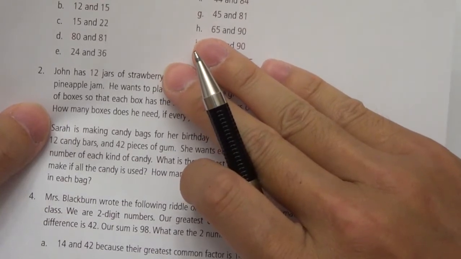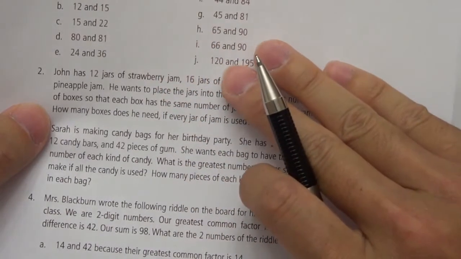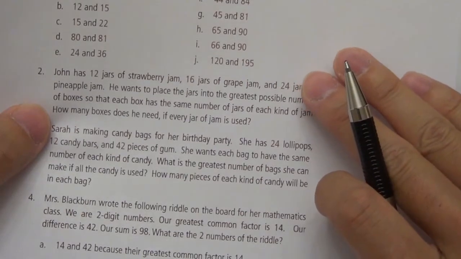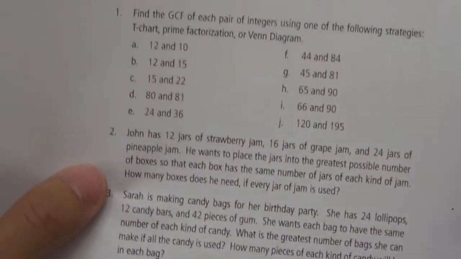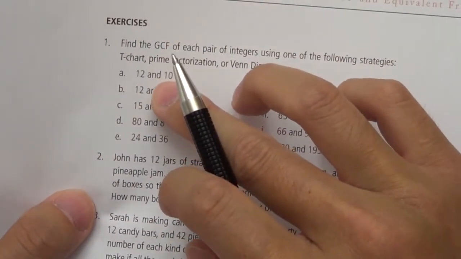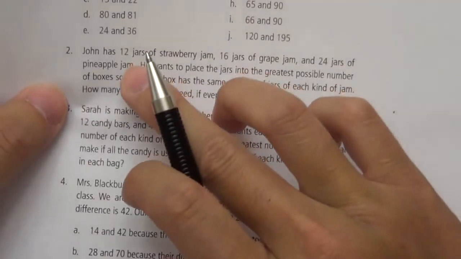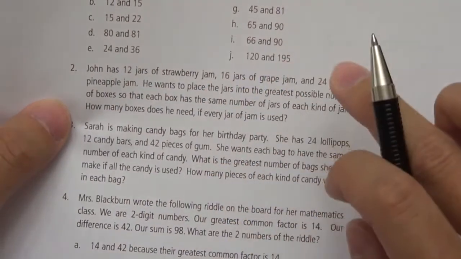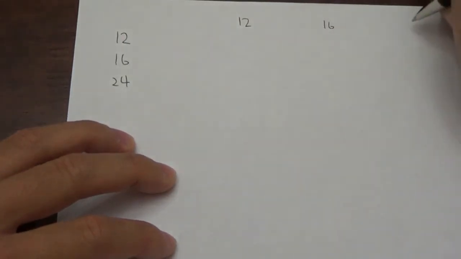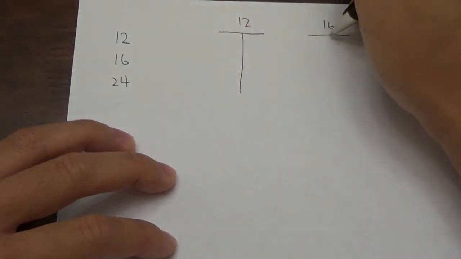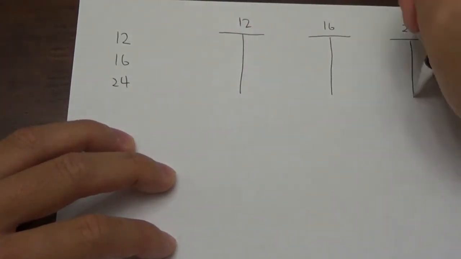Okay, now the question is not that simple, because we are talking about 16 and also 24. But that is no different than the question up here, where we're trying to find the greatest common factor. So we're basically just trying to find the greatest common factor of 12, 16, and 24. Okay, so we're going to go ahead over here. These numbers are pretty manageable, so I'm just going to use the T-chart, where I'm going to list out all the factors.